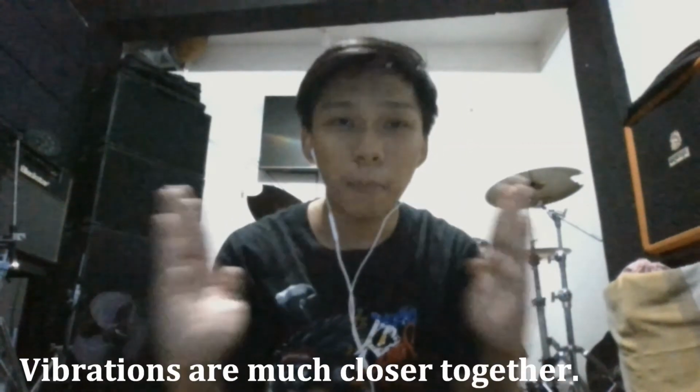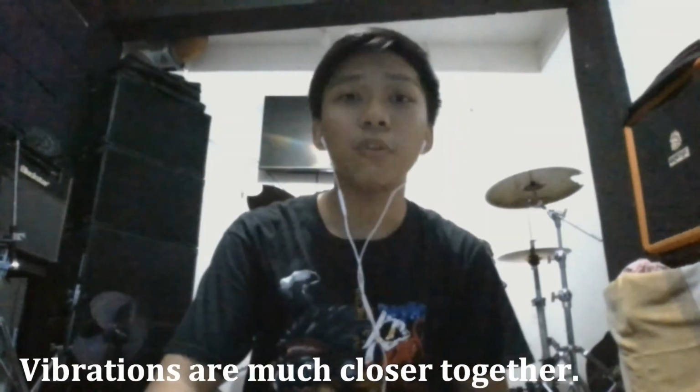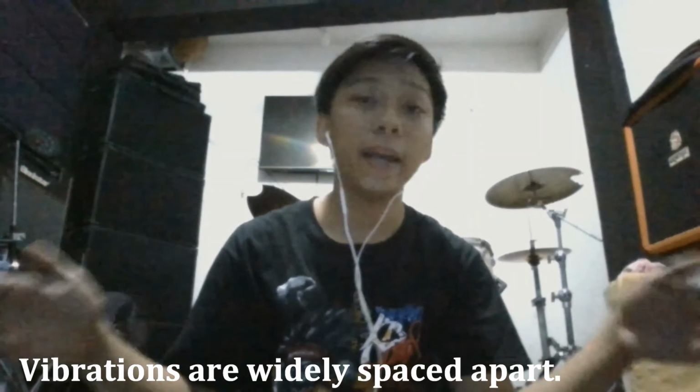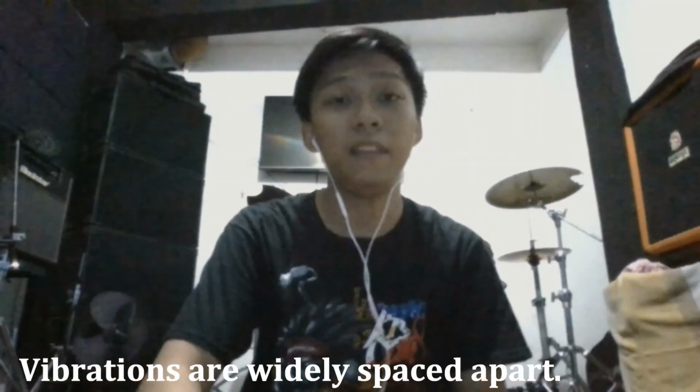Now, how does that happen? Well, if you tighten the tension rod of a drum and then you strike it, the vibrations are much closer together, so their sounds are in high frequency. That's why they have a high pitch. While if you loosen the tension rod and then you strike a drum, the vibrations are evenly or widely spaced apart, so they sound low.